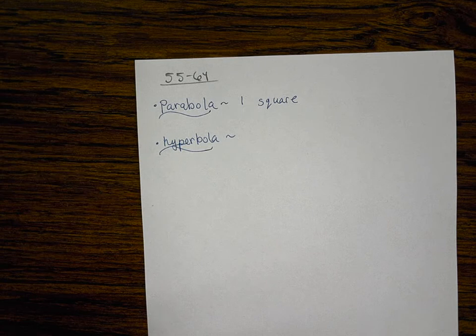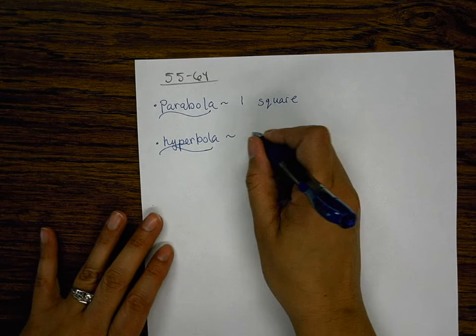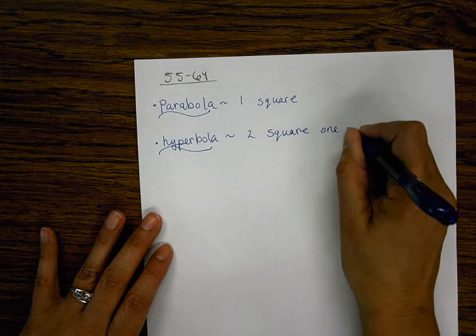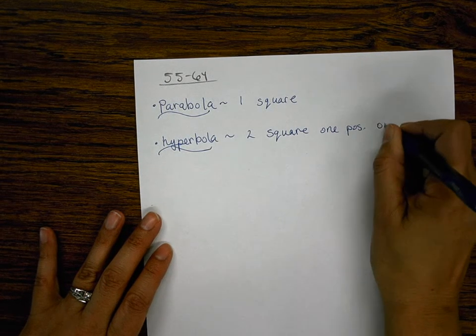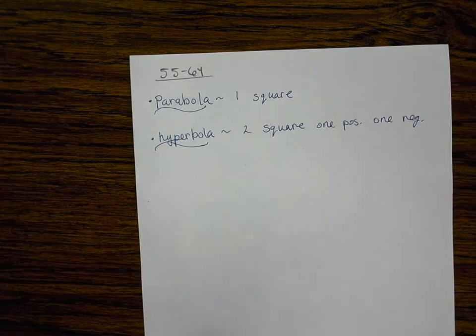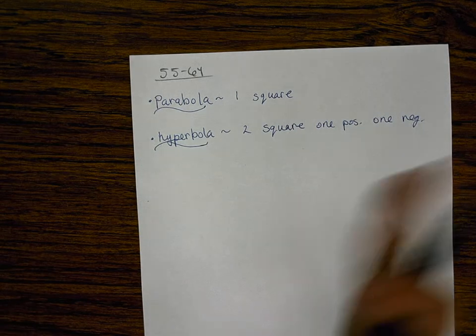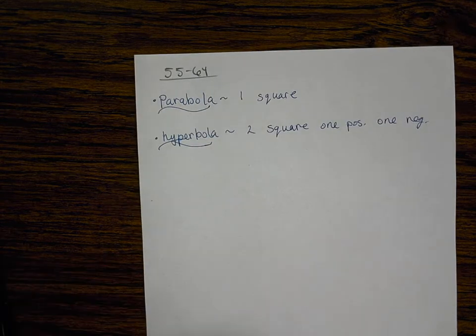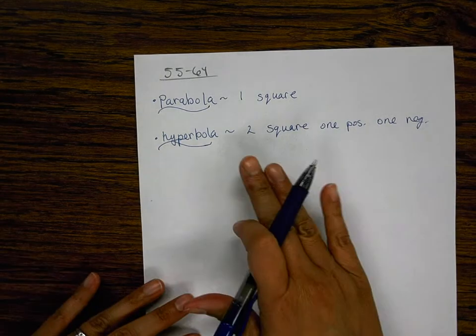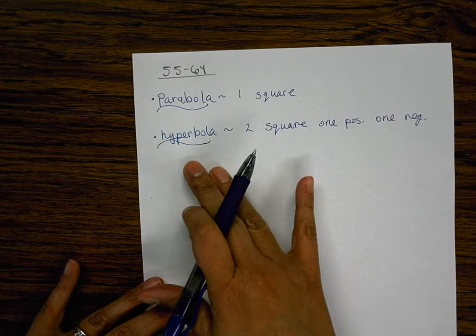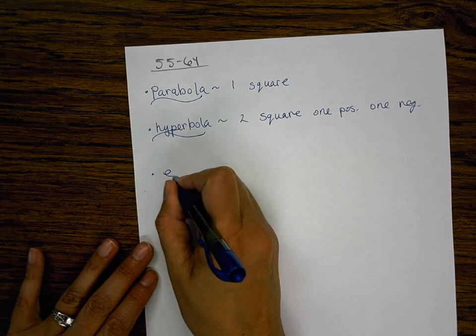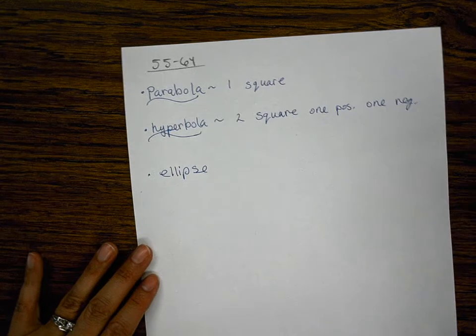So hyperbola has two squares, one's positive, one's negative. And when we're looking at this, everything's on one side of the equal sign, and it equals 0. If things are moved around, get everything to one side, make sure it equals 0, and then go through and figure out what is what. So everything on one side, it equals 0. There's two squares, one positive, one negative. It doesn't matter which one's which. It's automatically a hyperbola.